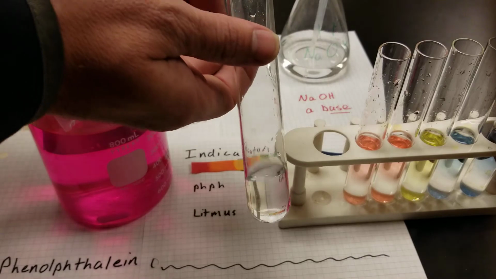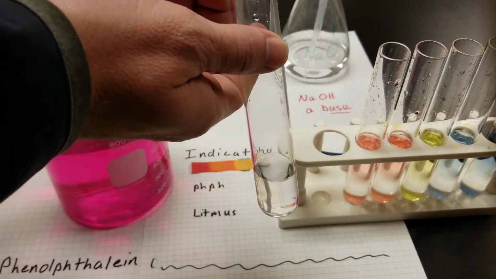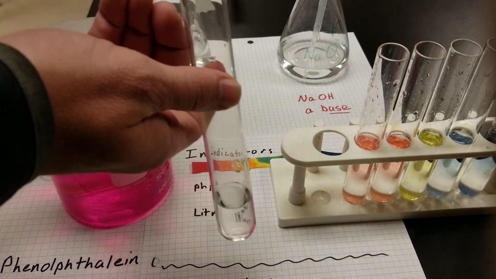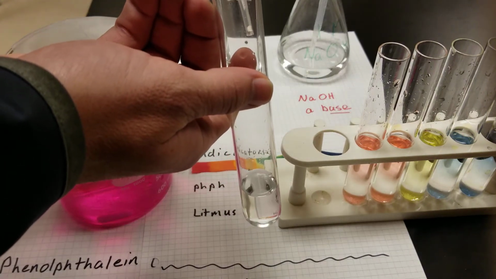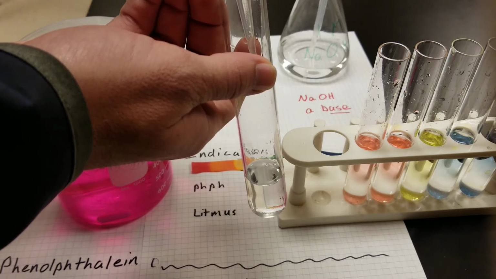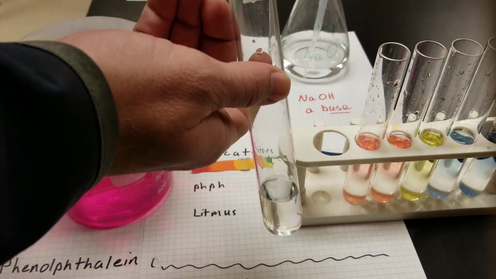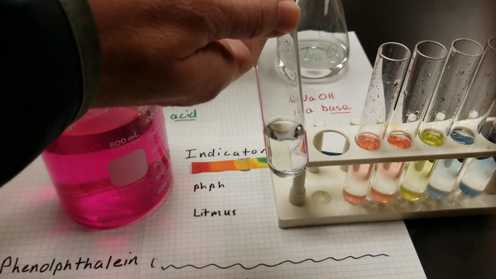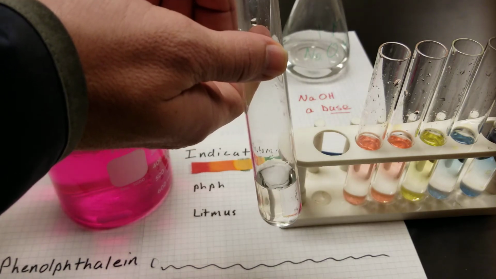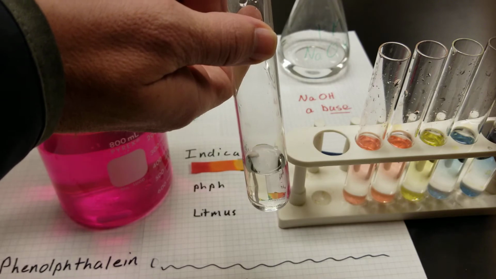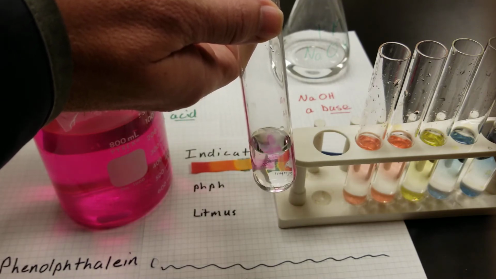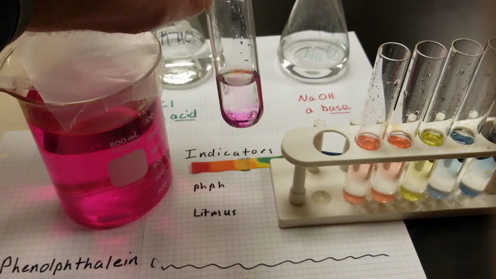Let me just show you that adding more acid doesn't change the color. So I'm adding a couple drops of acid from my acid container. This is our strong acid, HCl, a fairly concentrated strong acid. A couple drops of that guy, and we've got a nice colorless solution. However, if we add base to our solution, here I'm adding a solution of sodium hydroxide, a strong base, a fairly concentrated solution of strong base, we get a nice, beautiful pink color.